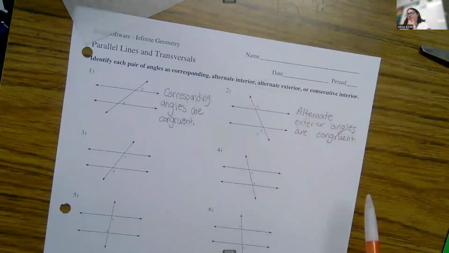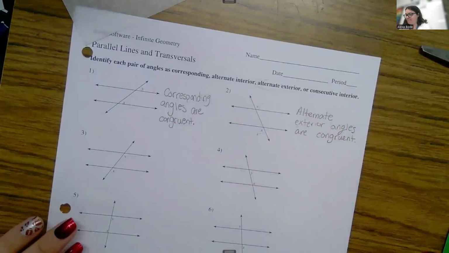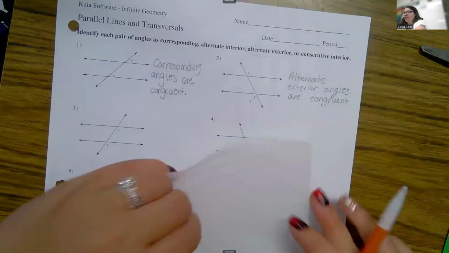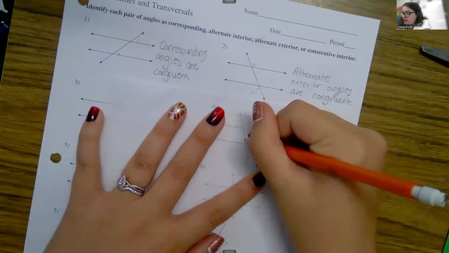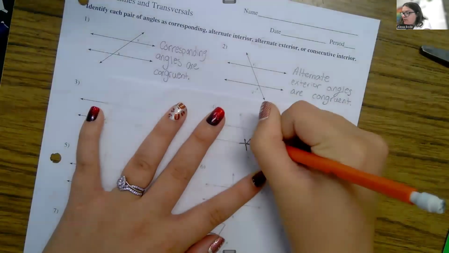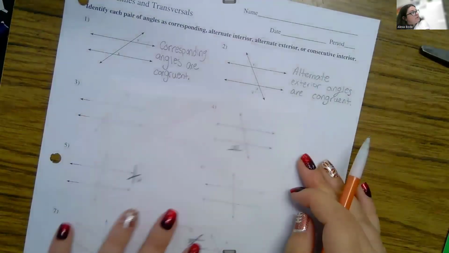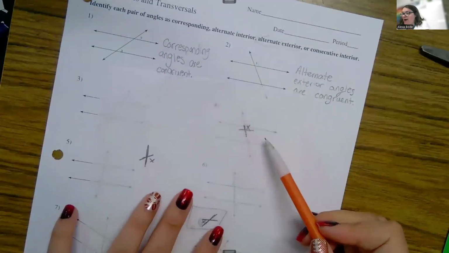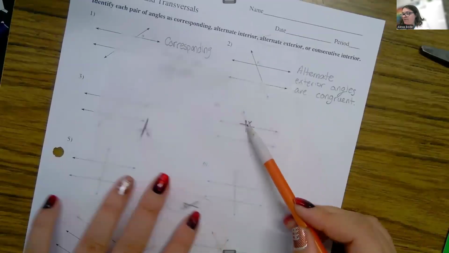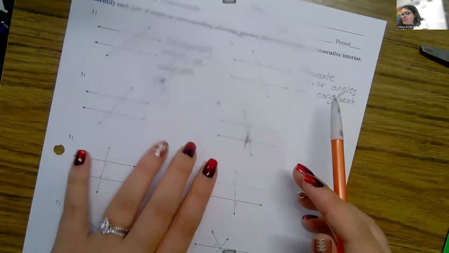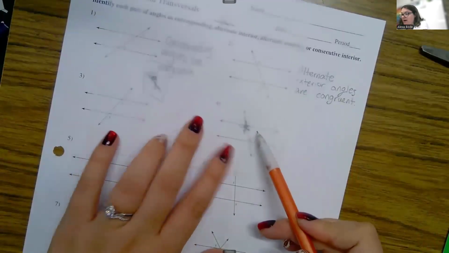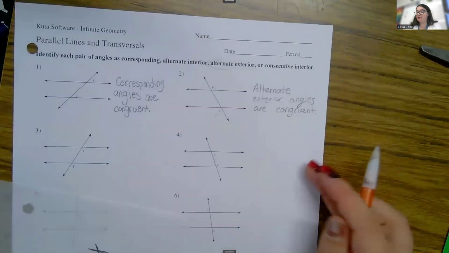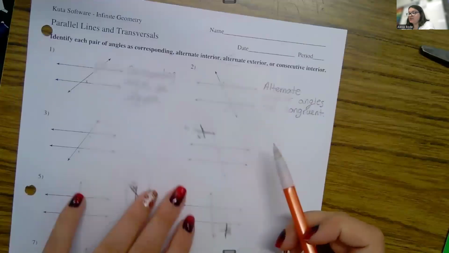And I'm just going to jump to number four real quickly. So number four, I'm looking at my X and Y. Here, I'm tracing my X intersection on the patty paper. And if I try to match it up with Y, I can translate it up. But if I rotate it, notice that it doesn't match up. My X and Y angles do not match up. So they are not congruent. They are actually supplementary. So X and Y are supplementary angles.